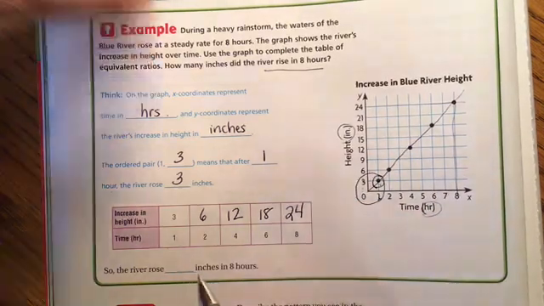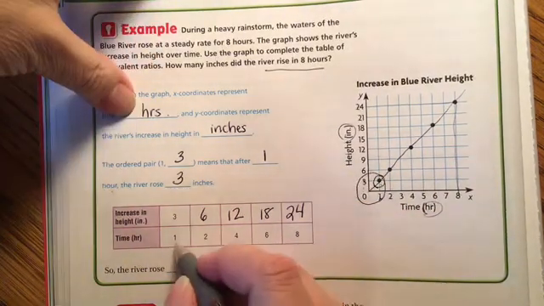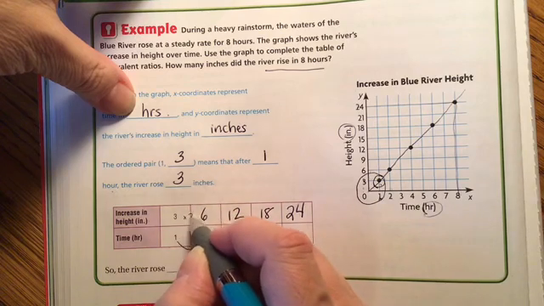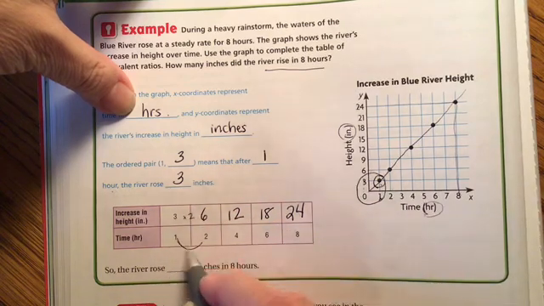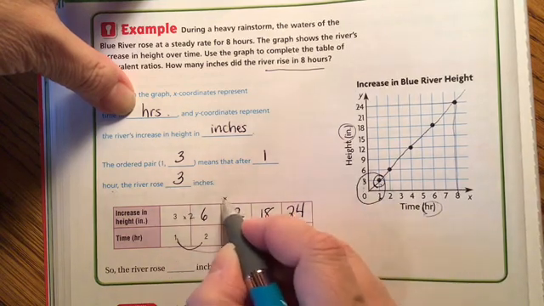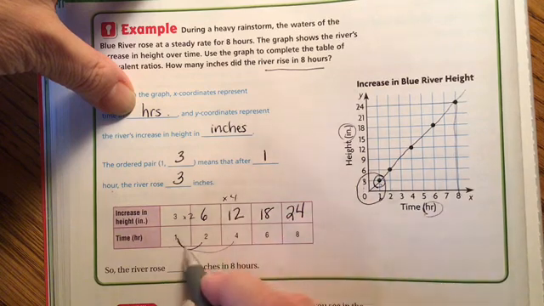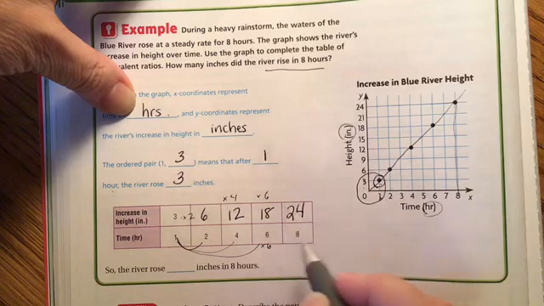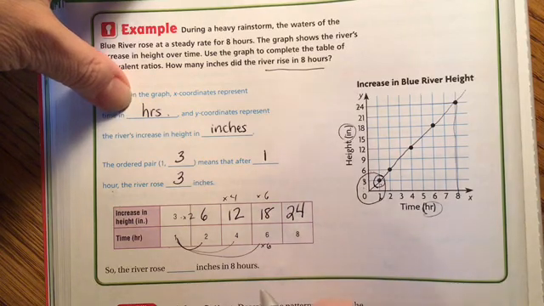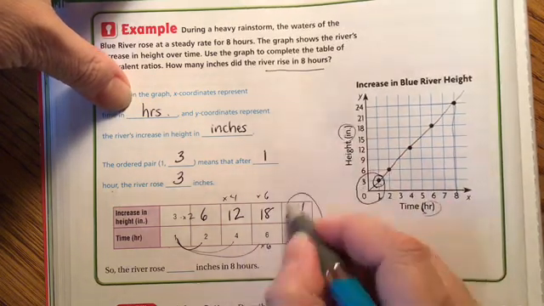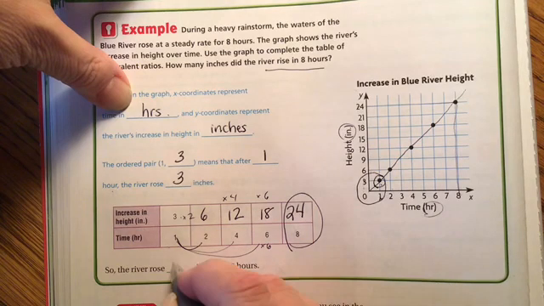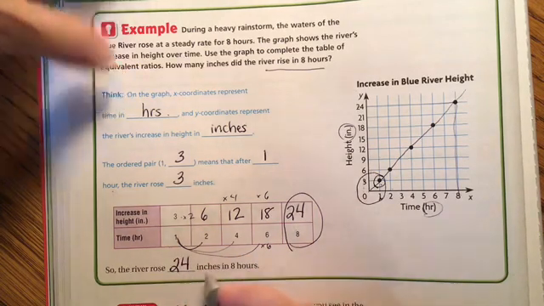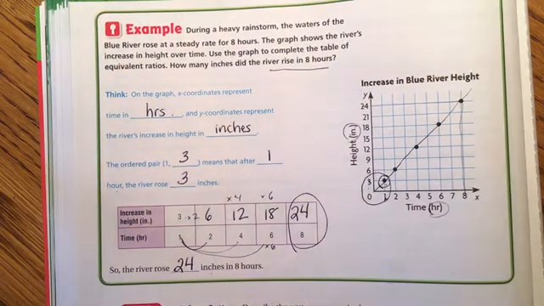All right, now we should make sure that we read those right. So if this was times 2, 3 times 2 is 6. 1 times 4, 3 times 4 is 12. Times 6, 3 times 6 is 18. So it looks like I got my numbers right. And our question was 8 hours, so right here. So in 8 hours, the river rose 24 inches.